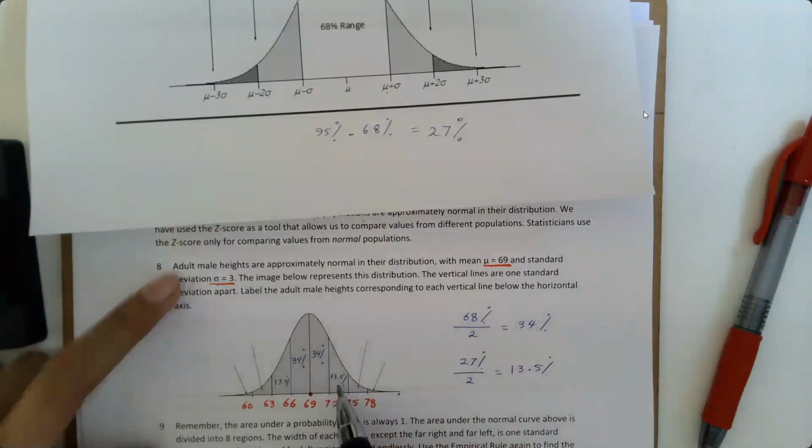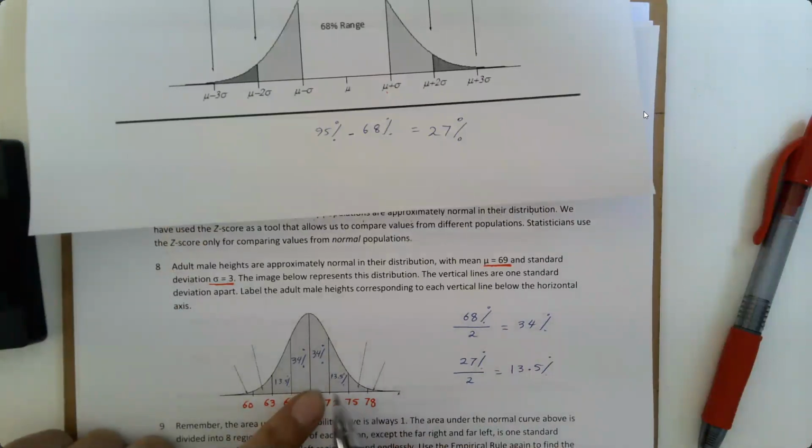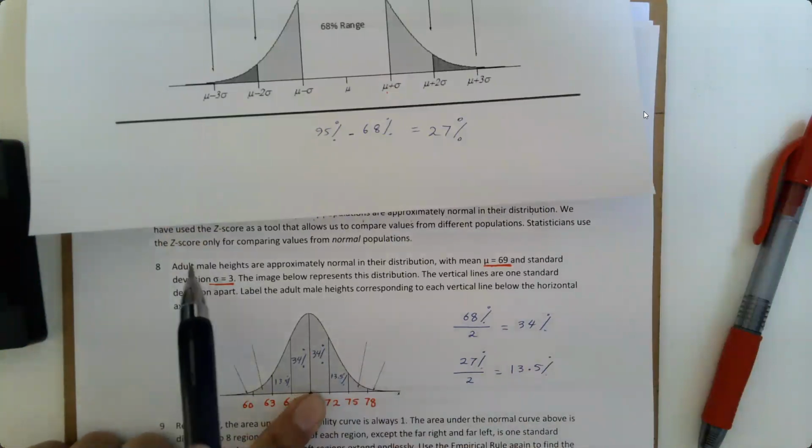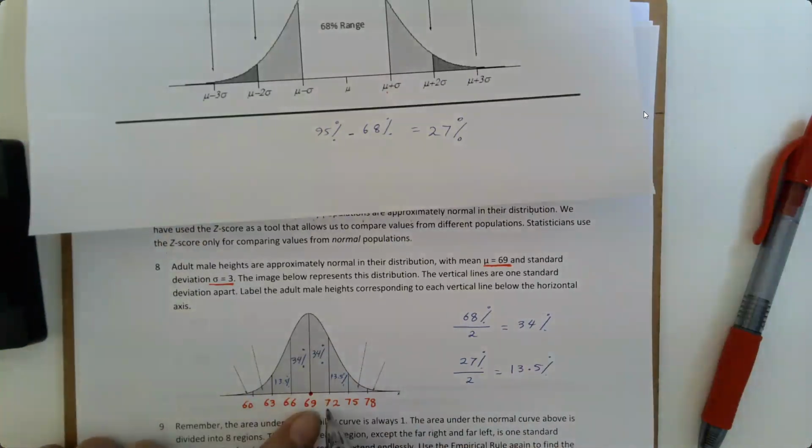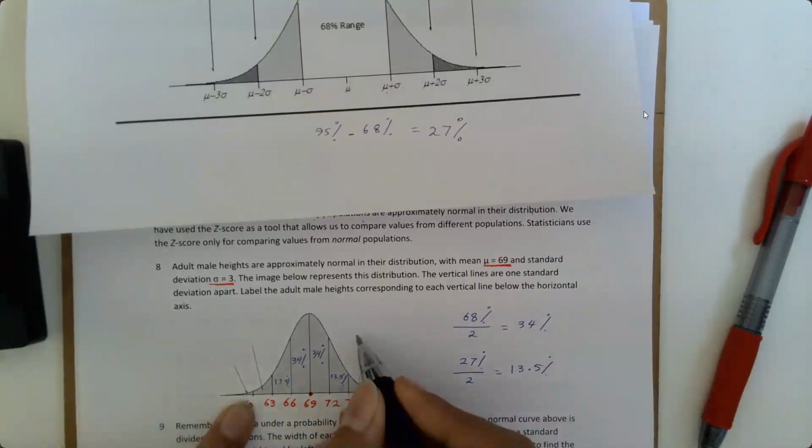So we said that, hey, 13.5% of all adult male heights are between 72 and 75. Or when you think about midterm scores, I can say, hey, 13.5% of my class got a score between 72 and 75. 13.5% of my class got a score between 63 and 66. And we can continue this process. Now, for the rest of these little areas, I'm going to write this here for you.